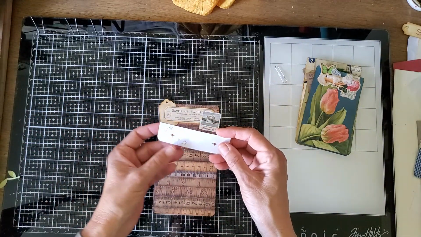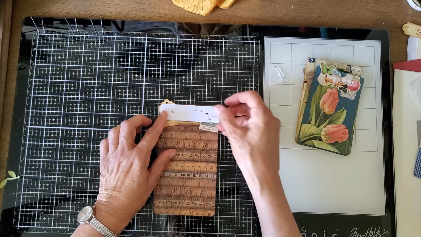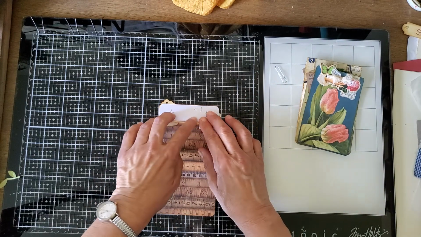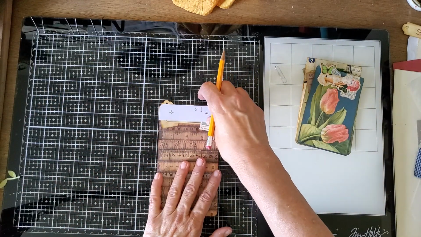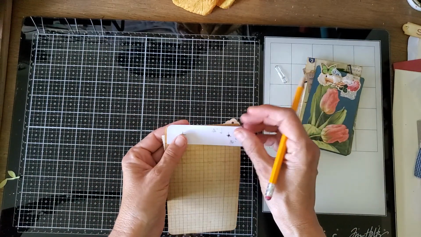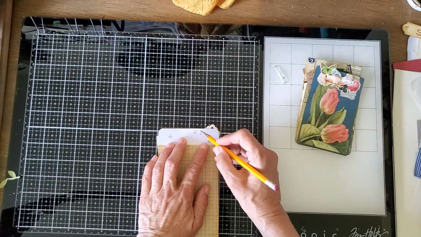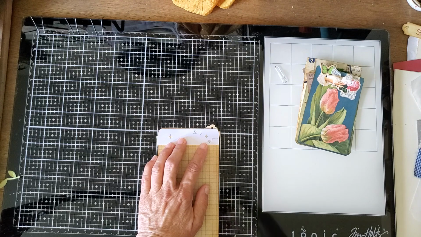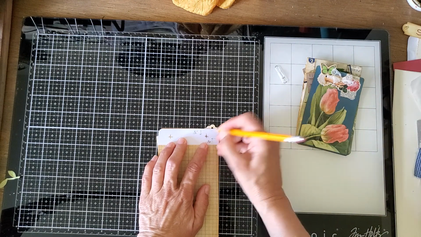Okay, so now what I've done is I've made myself this little template that allows me to mark it so that I can punch the holes better. I'm going to do it on the back. So this is 1/2 inch down and 3/4 of an inch from the edge.